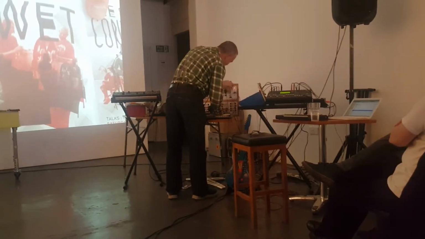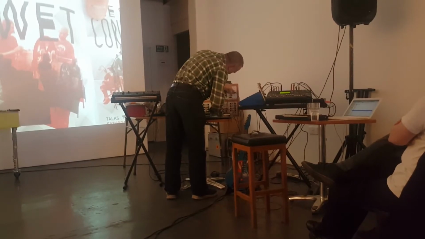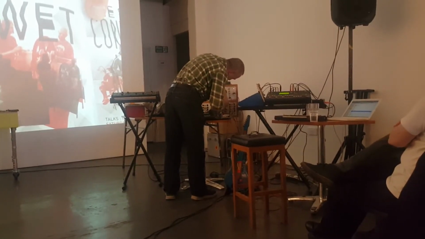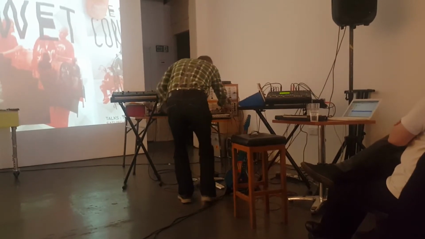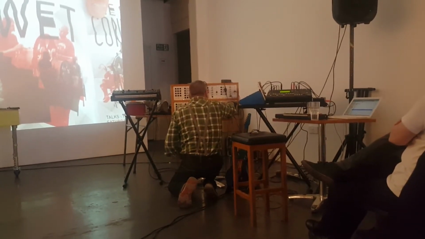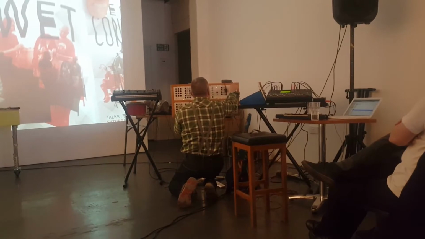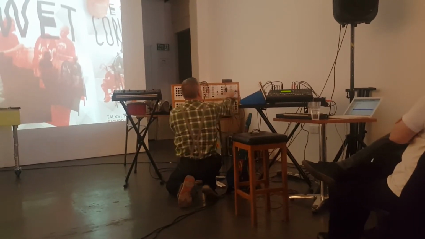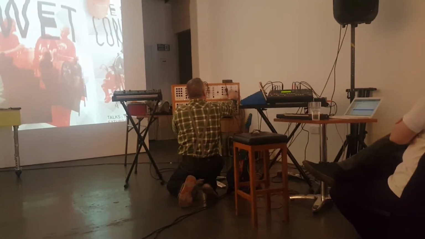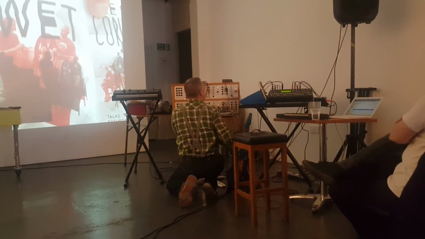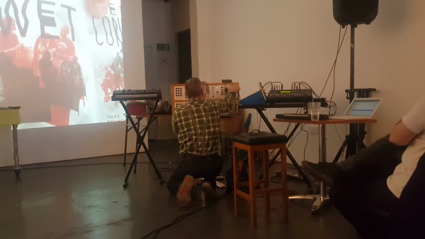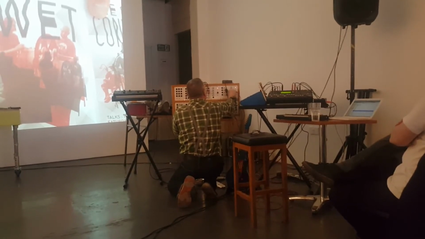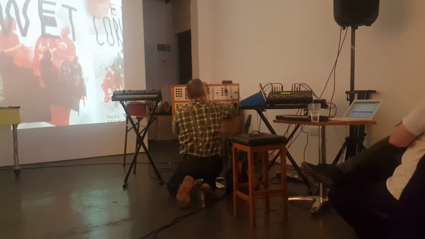Now, we ought to be able to send it a series of voltages. So, no attack, lots of release. Let's get rid of the release. Some attack, fades in, lots of release, fades out.